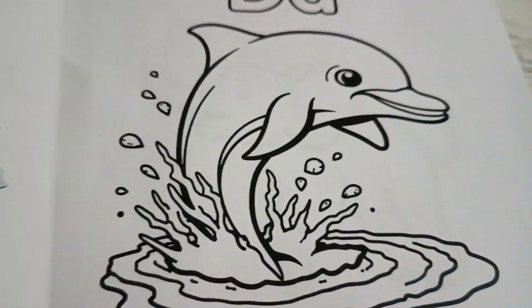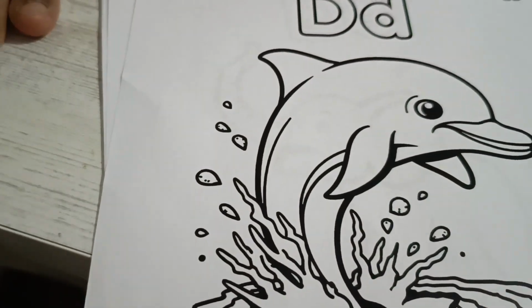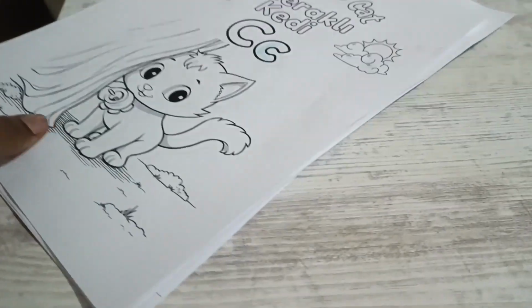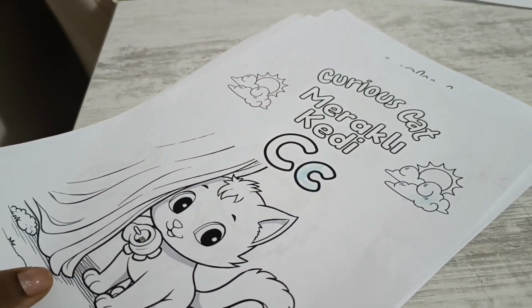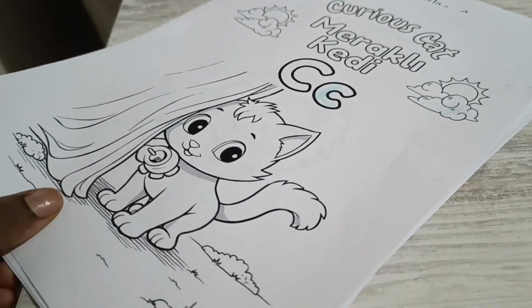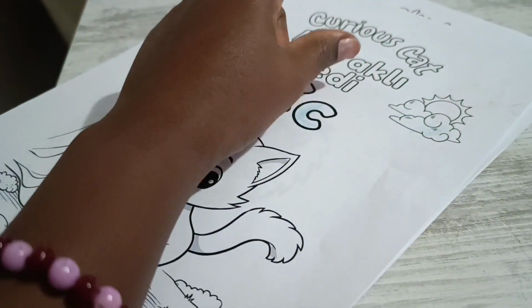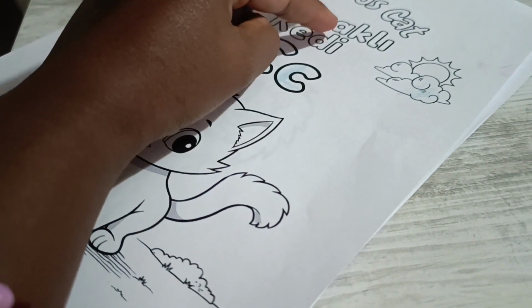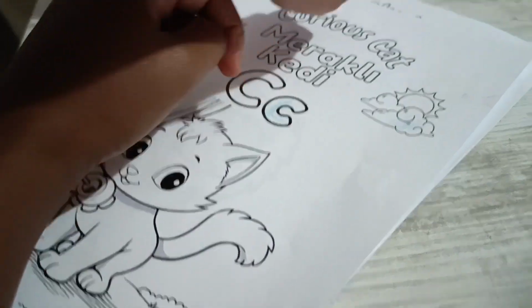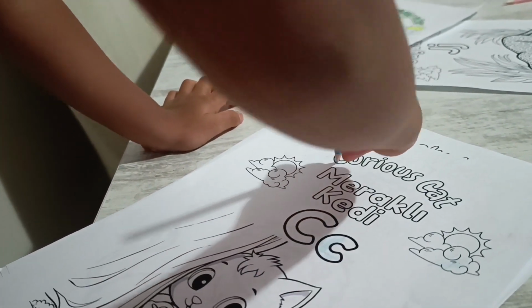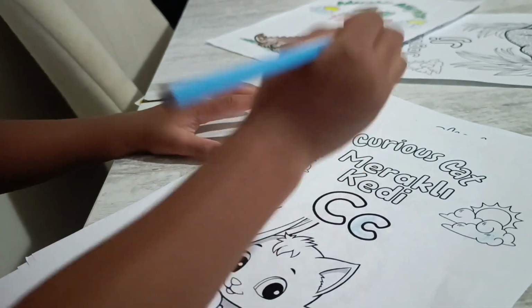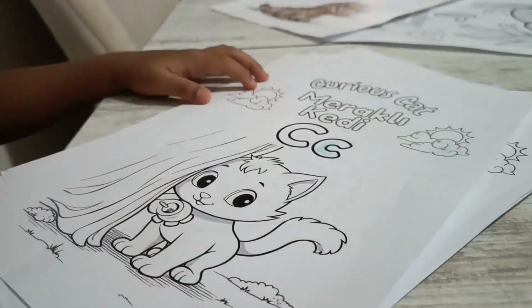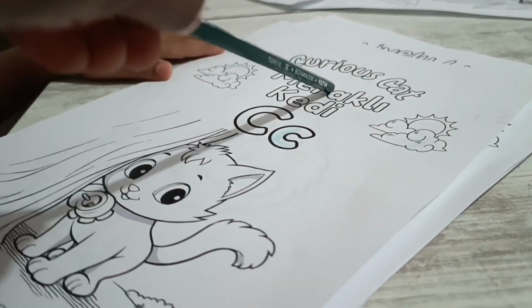I'm going to letter D, which is actually dolphin. And Mustafa is going to letter C, which is actually cat. We have added this one and added curious cat. Meraklı kedi. So Mustafa is starting to paint. Like Mustafa, I say this should be green. Only green. The letters green and in Turkish red.